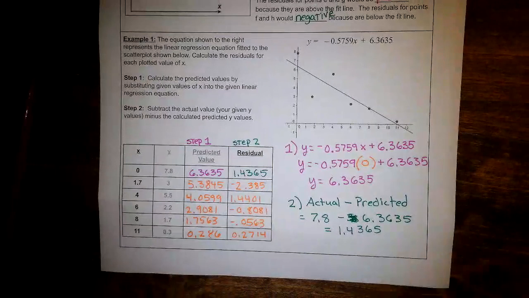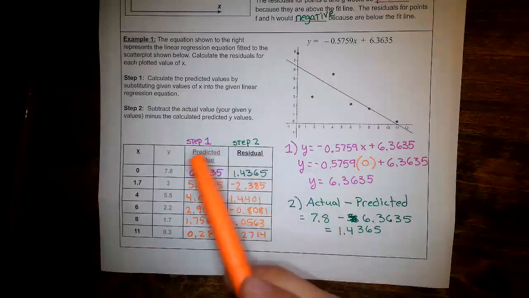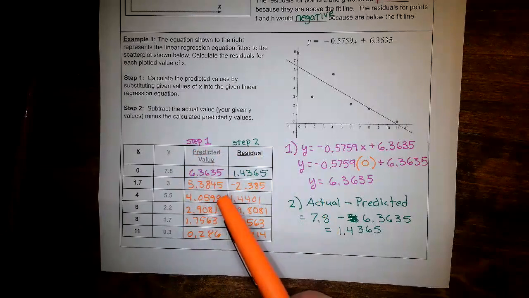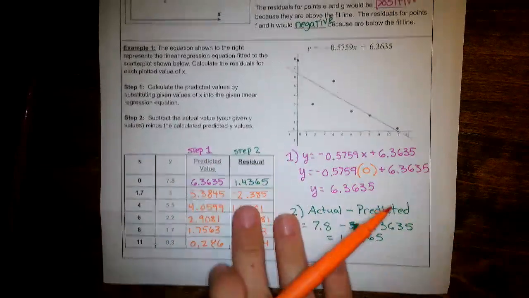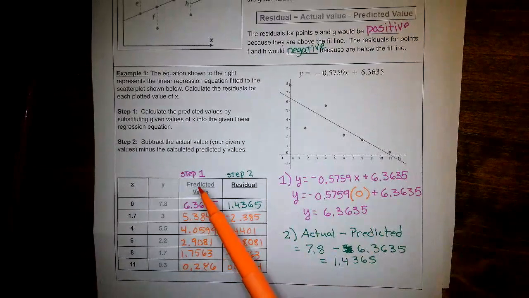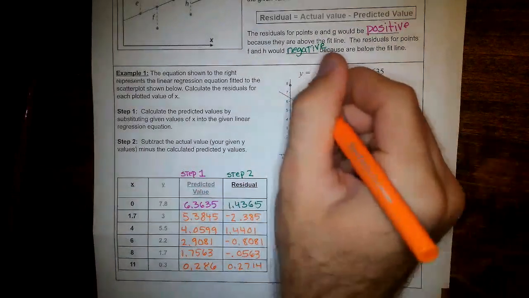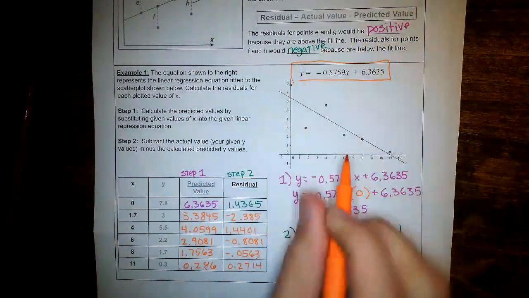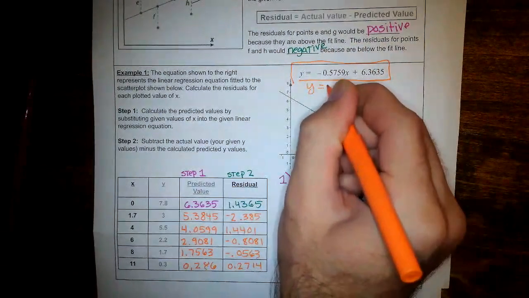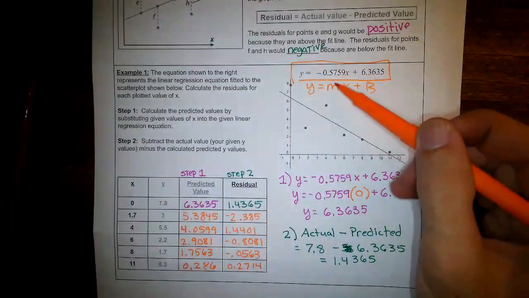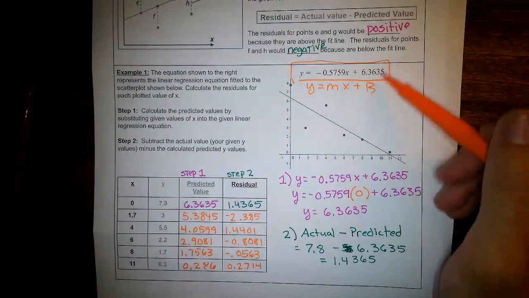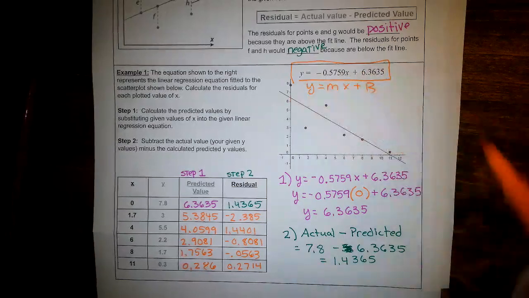All right, so this one I already filled out, but I'm going to show the process that I used to find all of the predicted values and the residuals. Like I said, it's a two-step process. In order to find the residual, we need to find the predicted, and we can only do that if there is an equation. And notice right here, it gives you an equation. It's going to look like y equals mx plus b for a linear function. This is our slope, this is our input, and this is our y-intercept, which is around there.